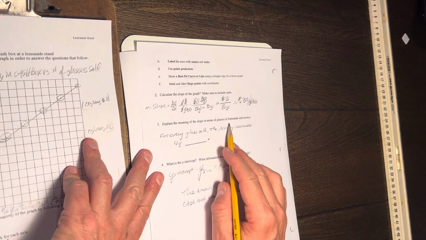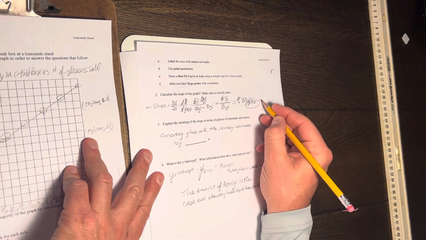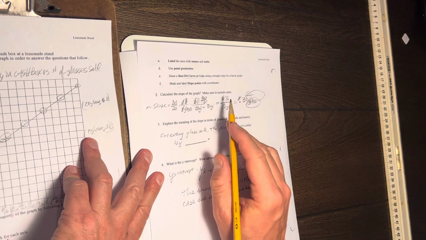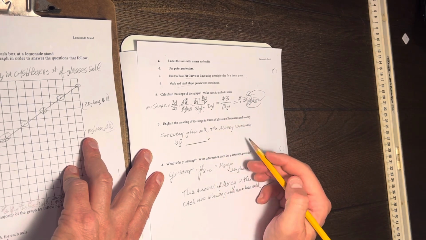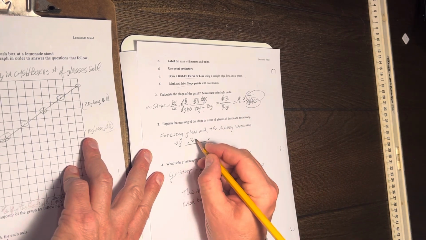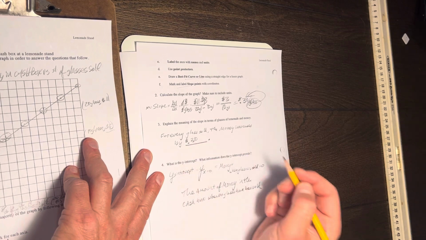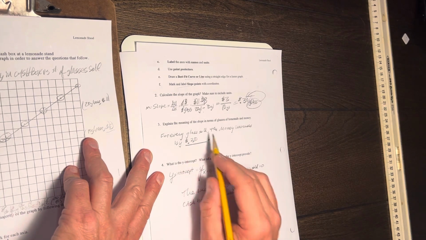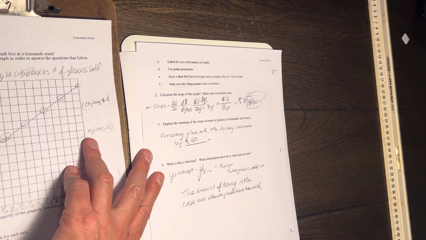So what is the specific meaning of the slope? For every 1 glass, the value of the cash box increases by 30 cents, or $0.30. That's for every glass sold. The money increases by that value.